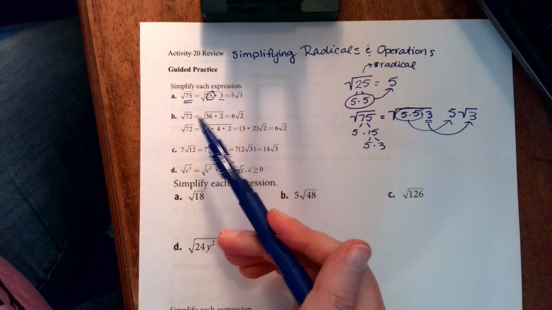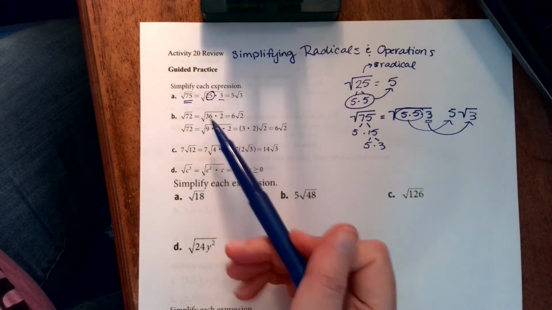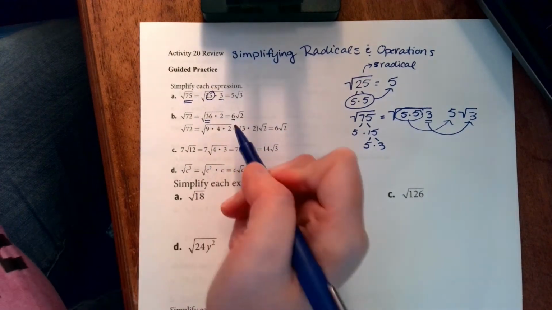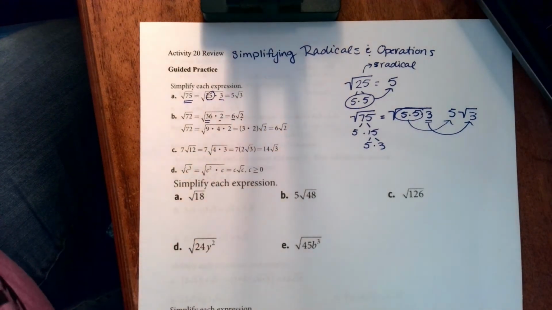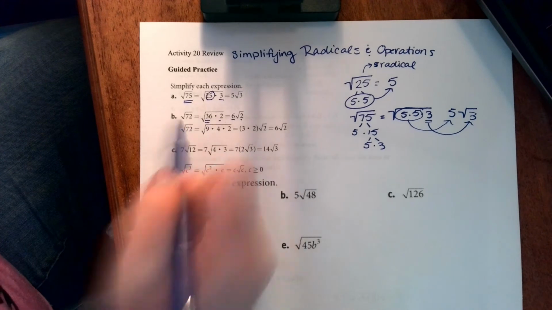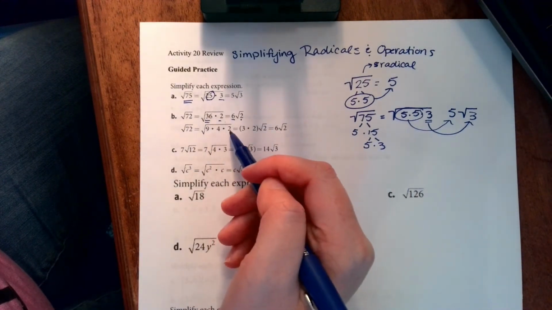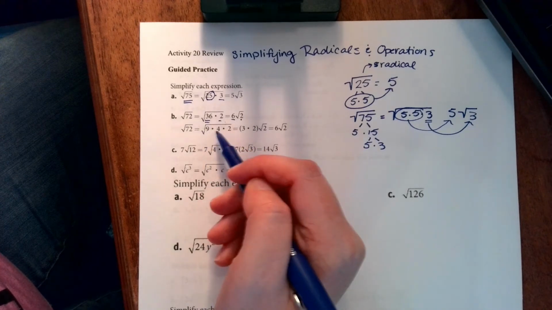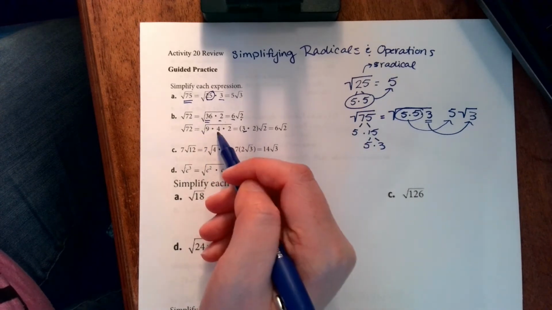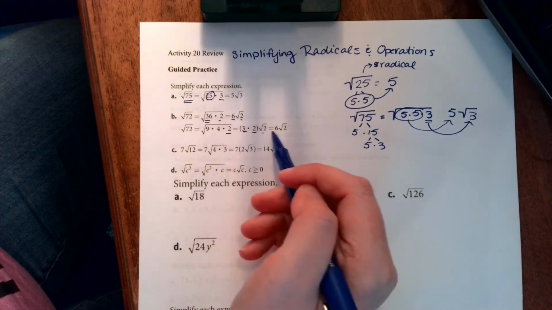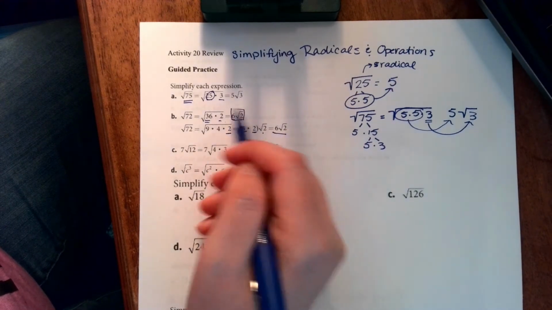Okay, so if we look at B, same process. They took the square root of 36. That's 6. 2 doesn't have a square root, so that stays in the middle. And 36 times 2 gives me the original 72. Another way to do it, they did 9 times 4 times 2. Took the square root of 9, which is 3. Took the square root of 4, which is 2. And the 2 is left alone. 3 times 2 is 6. So that's why you have the 2, the same answer right here.